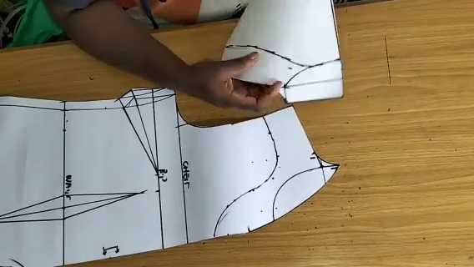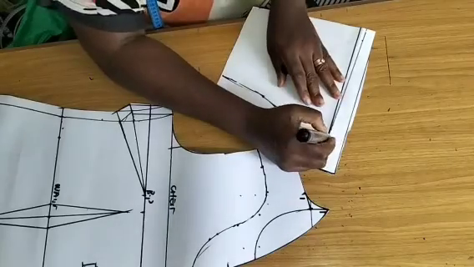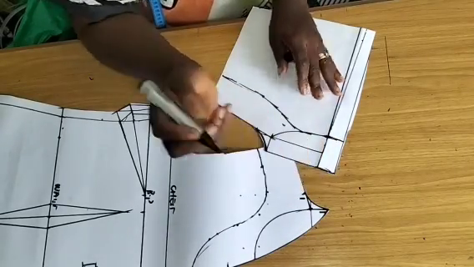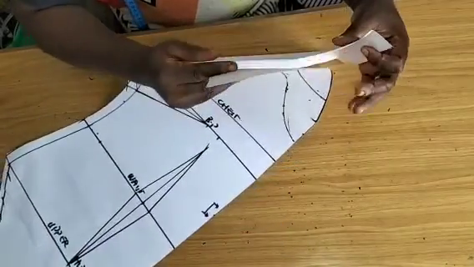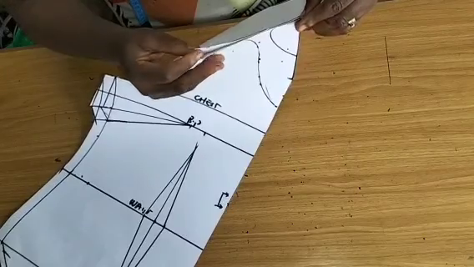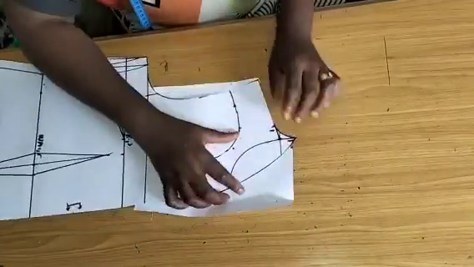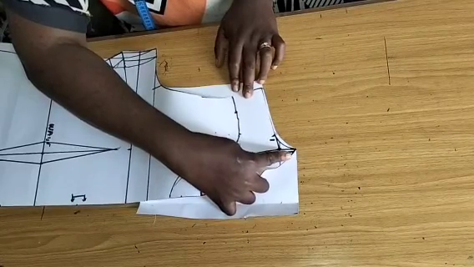So when creating this facing, please open up the zipper allowance. The facing will get to the zipper too. Okay, so this is it. So by the time you sew, this is what you are going to sew. You sew it this way. Okay, so this is going to be sewn from here to here.